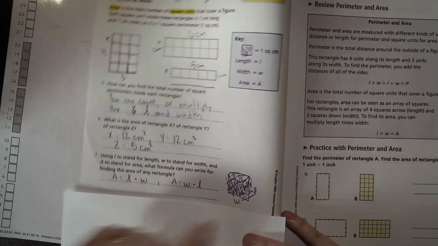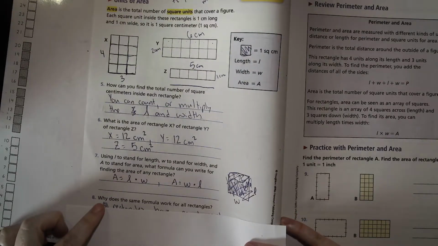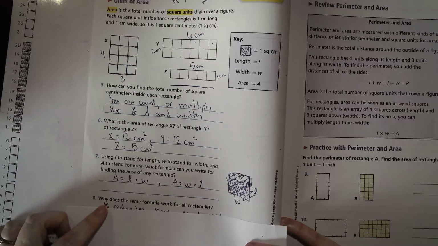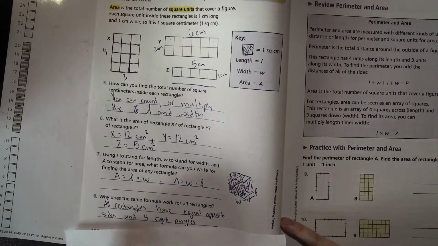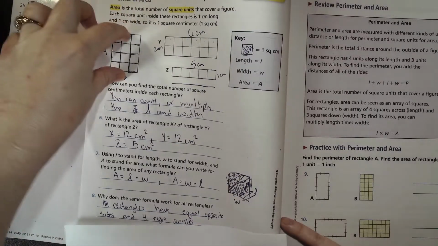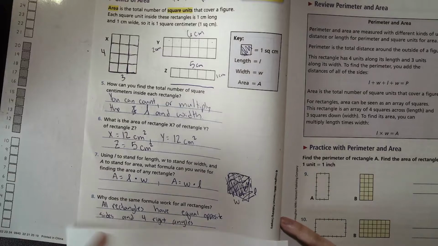And over here, I have this silly doodle because this question says, why does the same formula work for all rectangles? All rectangles have equal opposite sides, so the opposite sides are equal to each other, and have 4 right angles. And I drew this silly little shape here because this formula doesn't work for all shapes. It just works for rectangles.